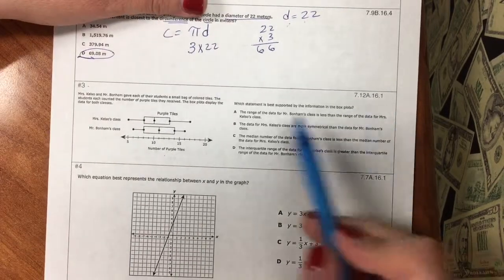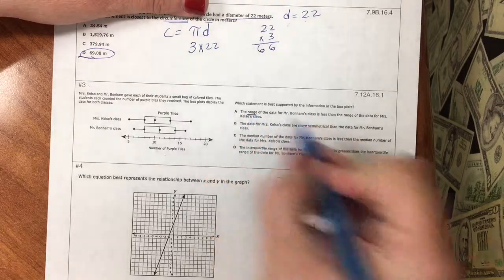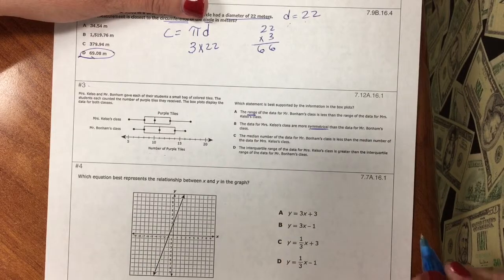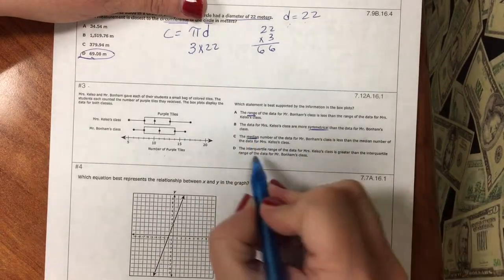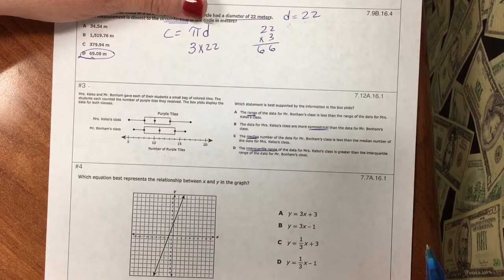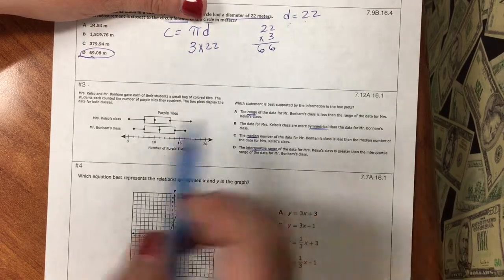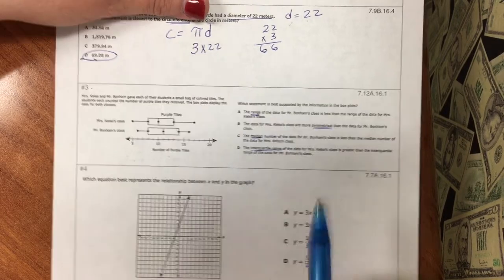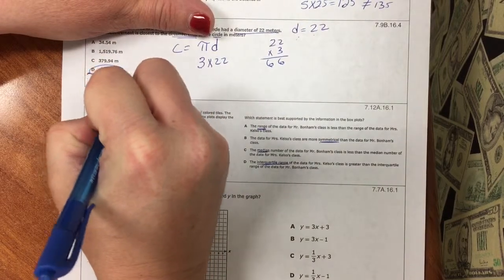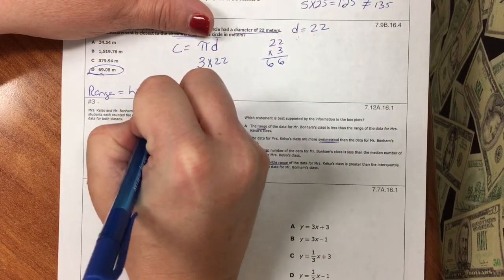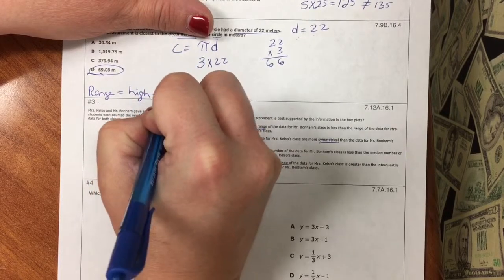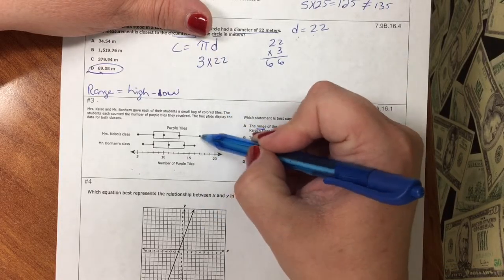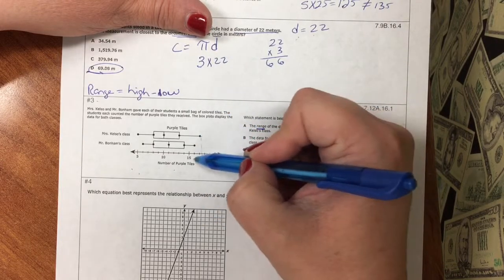Okay, so the first one is talking about the range. The second one is talking about being symmetrical. The third one is talking about the median. And the last one is talking about the interquartile range. All right, so let's look at this and let's get some data. So the first one is about the range. Range is the high minus the low. Okay, range is the high minus the low. So we have a high of pretty close. Let's see, that's 16, 17.